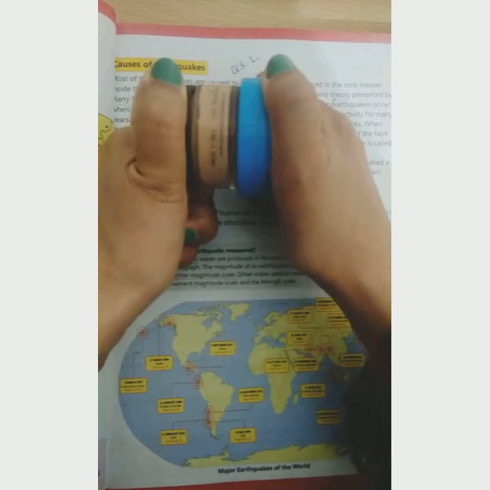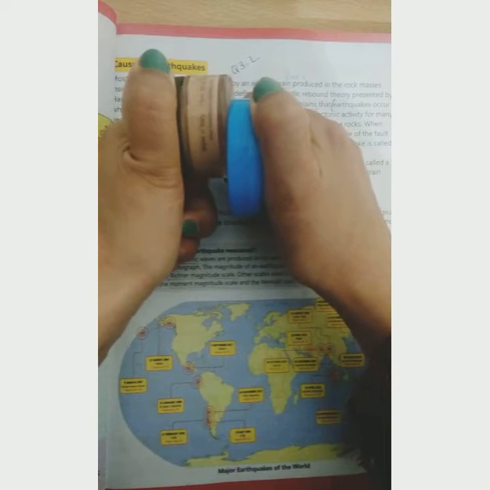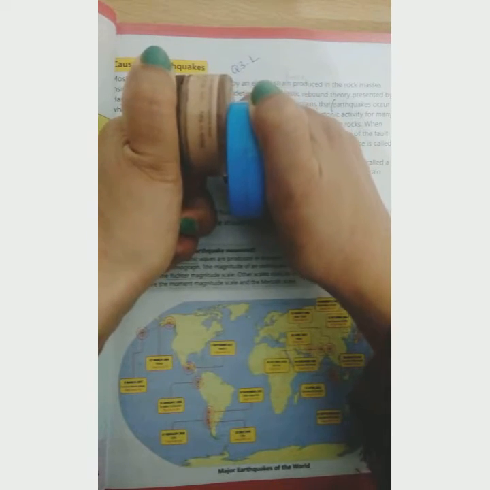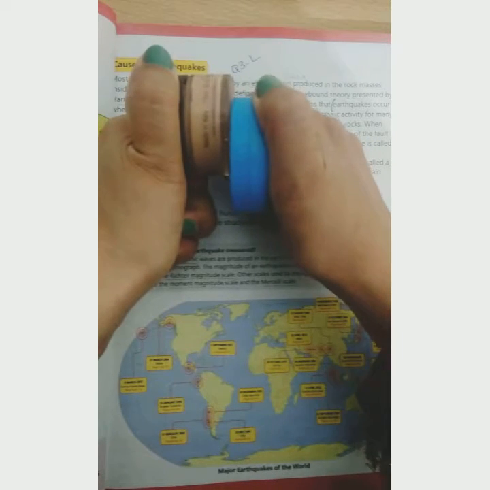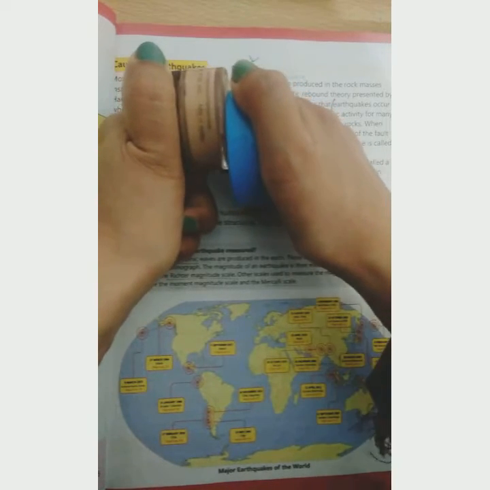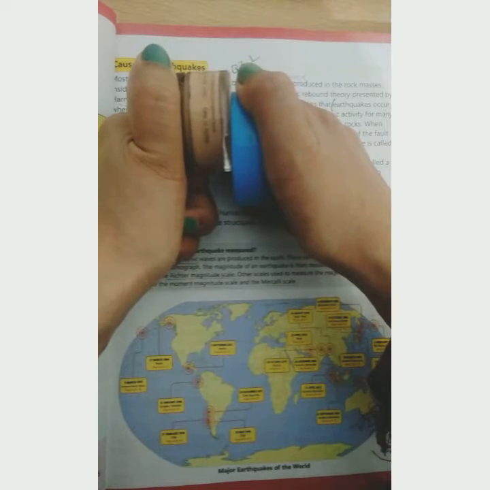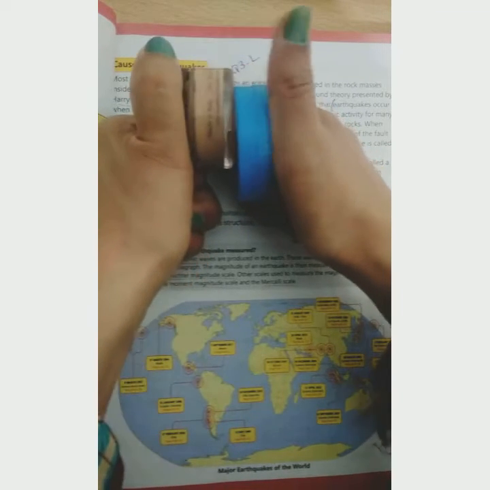from their original position, slowly displacing, and there is also friction between them. But there will come a time when the stress will be so much that it will overcome the friction. And when it overcomes the friction, that stress will release the energy in the form of waves, the waves that we called seismic waves.